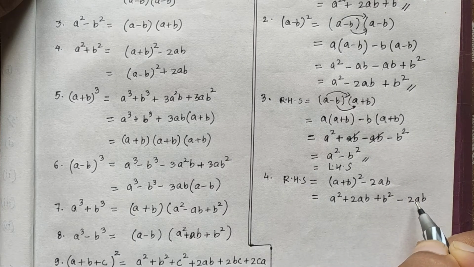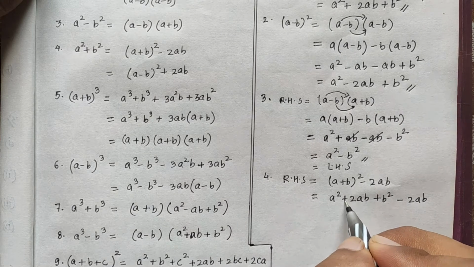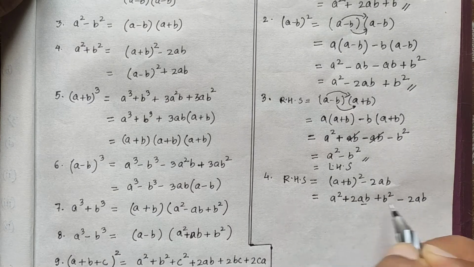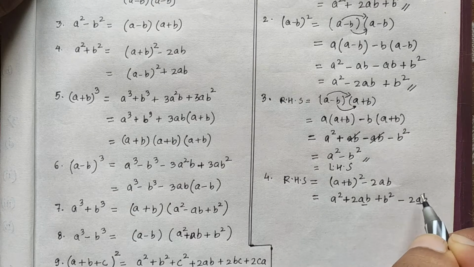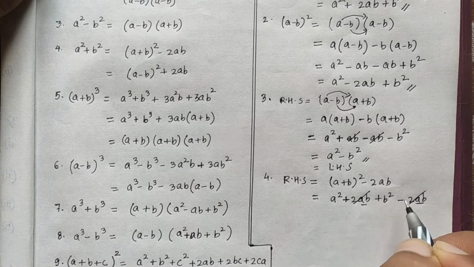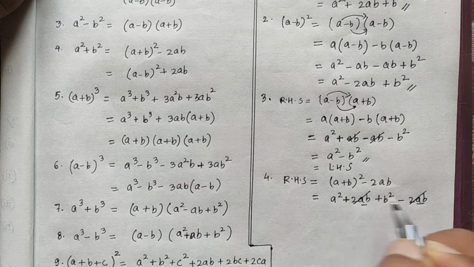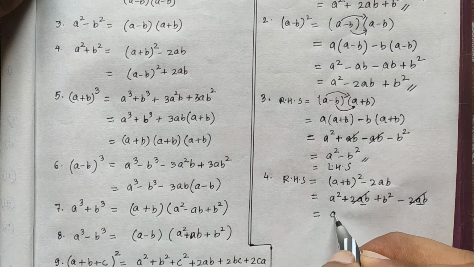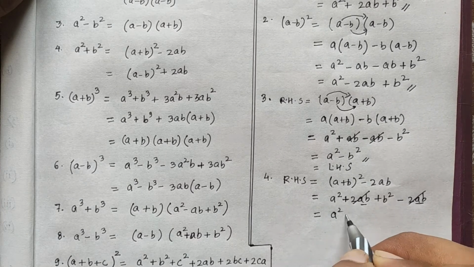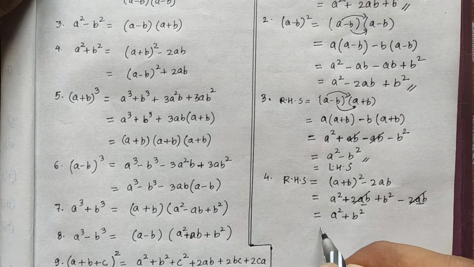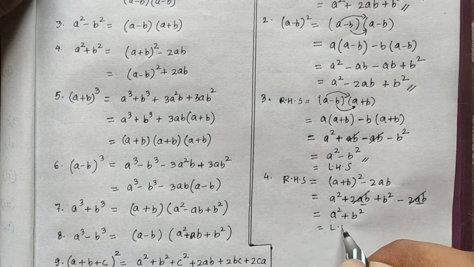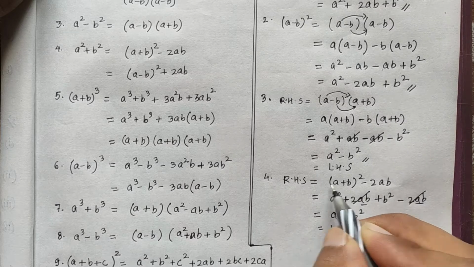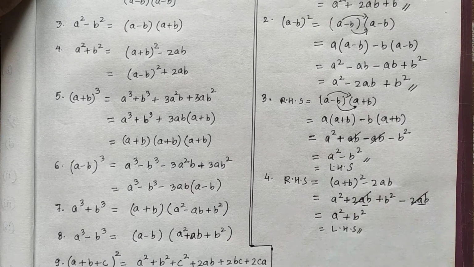Now see, the variables are the same, ab, and coefficients are also the same, so plus and minus are subtracted and they become 0. So the remaining is a square, and what's the sign? Plus b square. This is the LHS, so it is proved. So this is equal to a square plus b square.